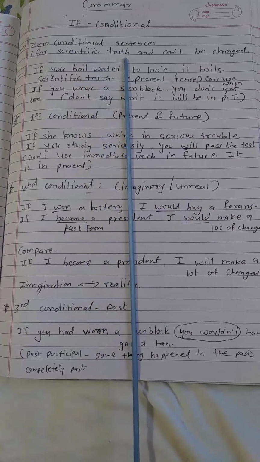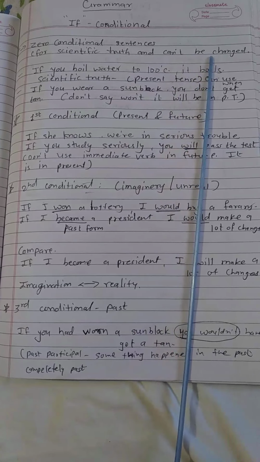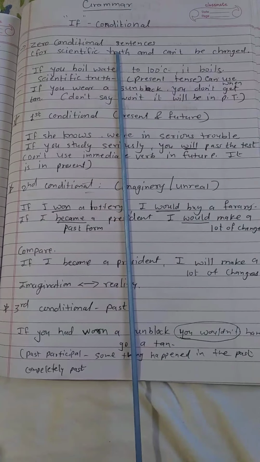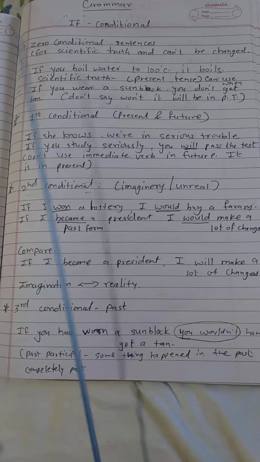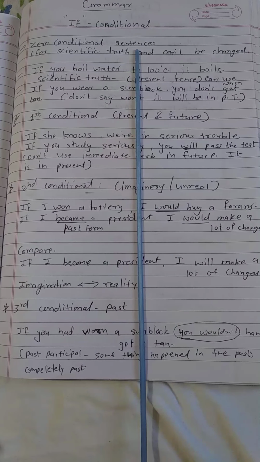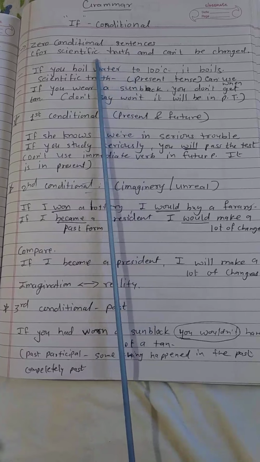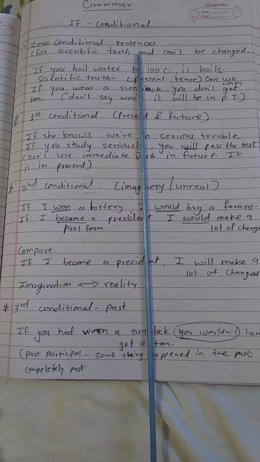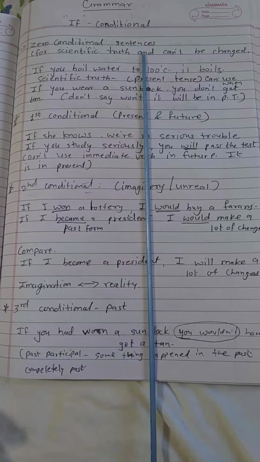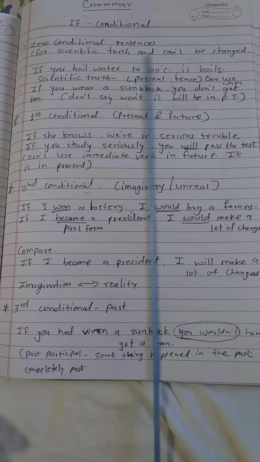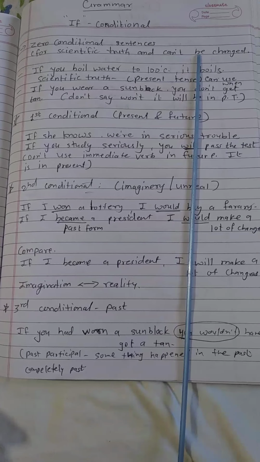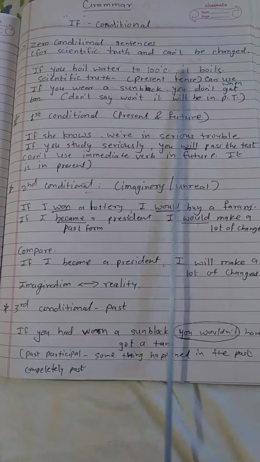For scientific truth that can't be changed, if is used, right? So zero conditional sentences, that means what? In zero conditional sentences, if is used when there is a scientific truth that can't be changed. How?